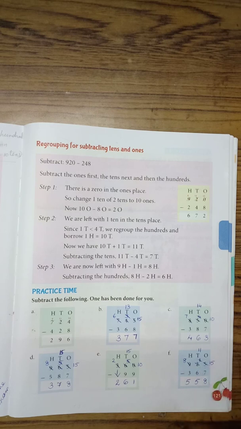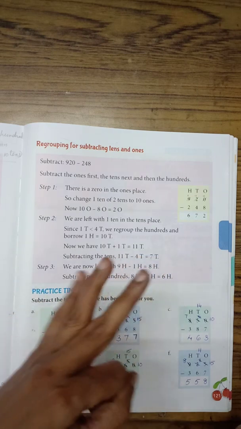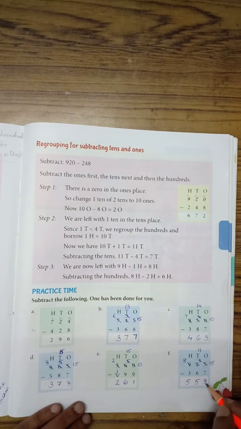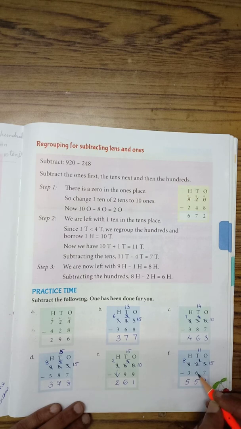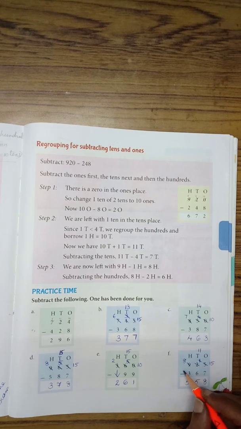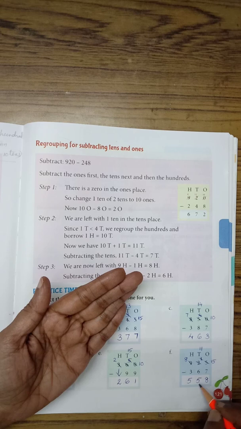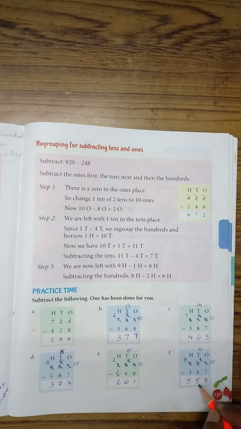Then 15 minus 7. After 7, 8, 9, 10, 11, 12, 13, 14, 15. How many fingers? 8 fingers. So you write 8 in the place of ones. Then 1 minus 6. That is not possible. 1 is smallest, 6 is greatest. So you borrow 100. So 1 becomes 11 and this 9 becomes 8. Then 11 minus 6. After 6, 7, 8, 9, 10, 11. How many fingers? 5 fingers. So you write 5 in the place of tens.